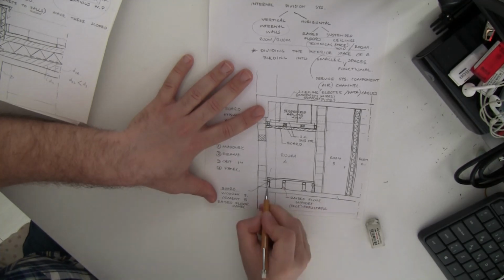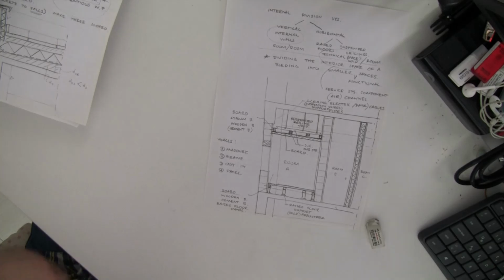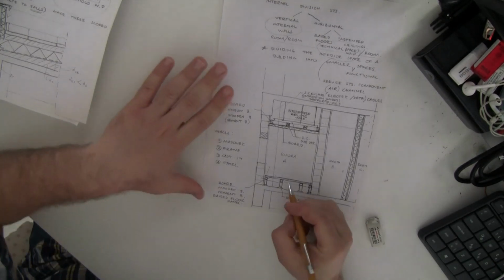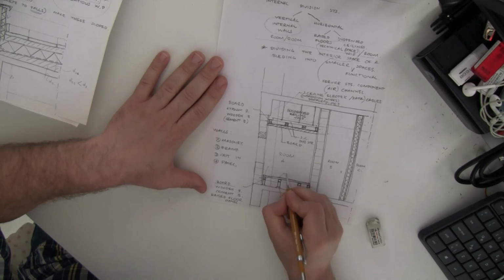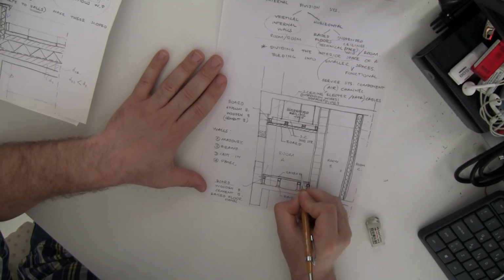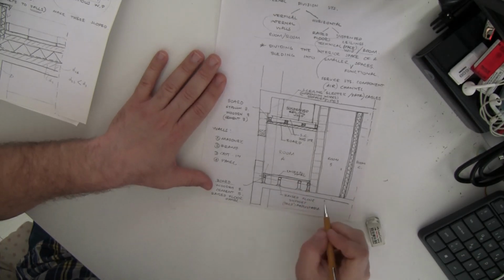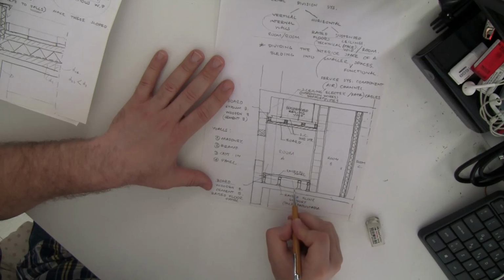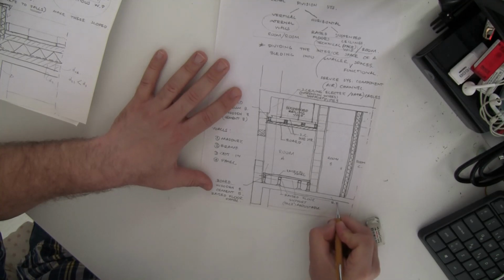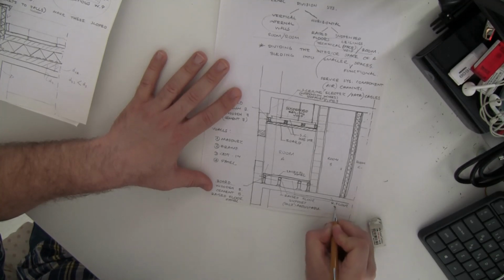Okay, and we may also generate a frame to support the raised floor system as well. So that is a raised floor panel. This is raised floor support, and these are raised floor substructure.